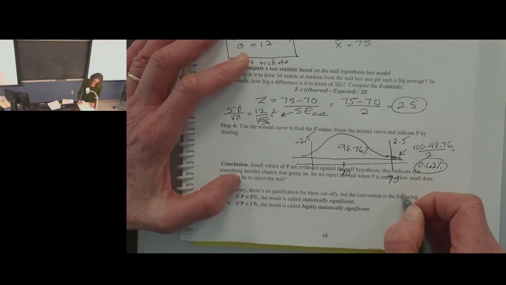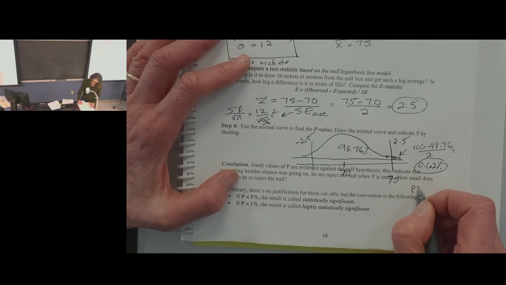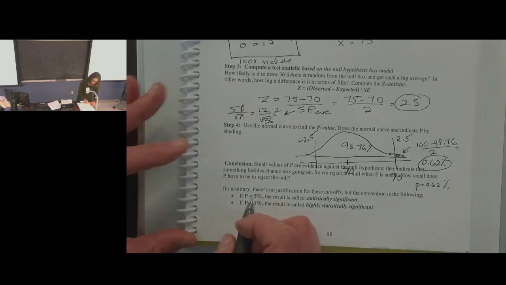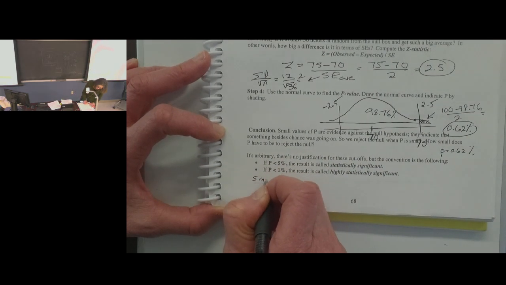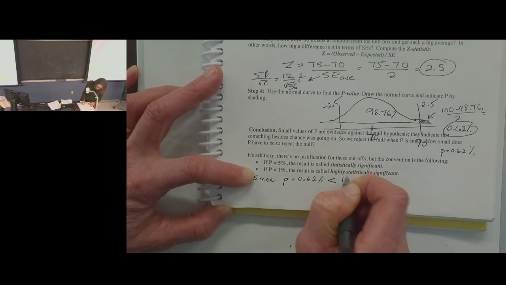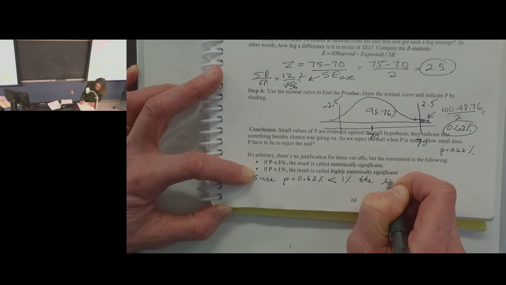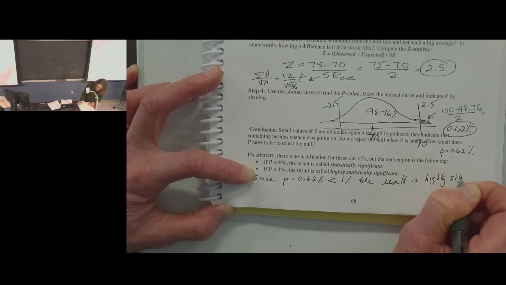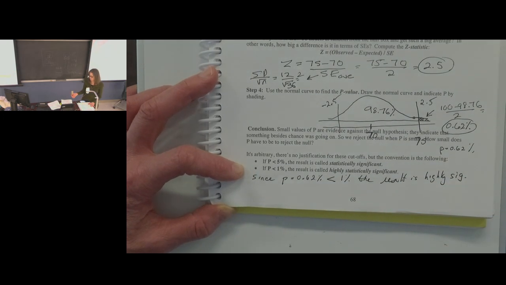It's pretty simple. But I'll talk about it more later. So this is our p-value. That's our p-value. So p is equal to 0.62%. And what would you conclude? You'd say, since p is equal to 0.62%, which is less than 1%, the result is highly significant.